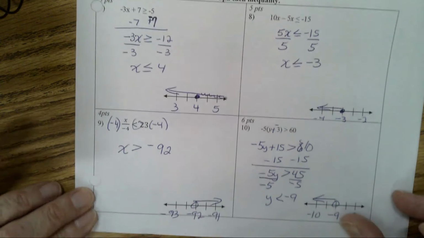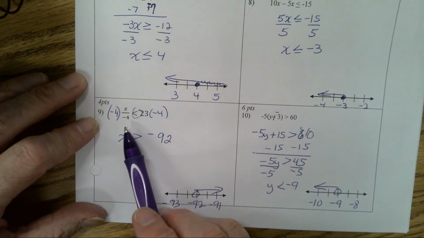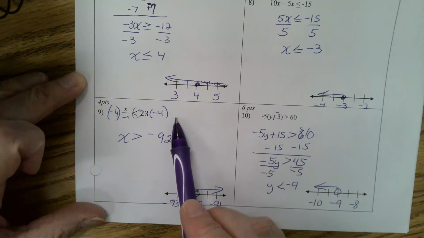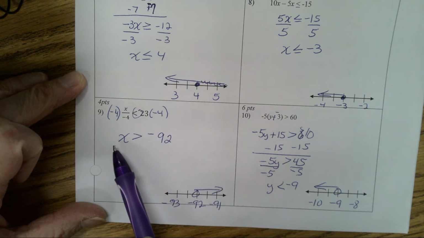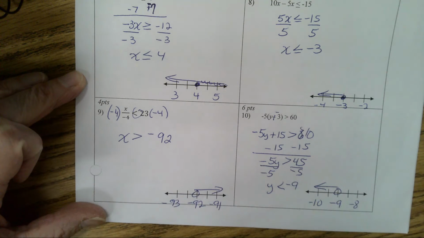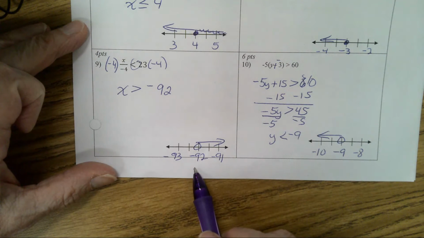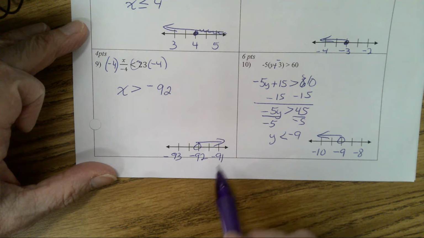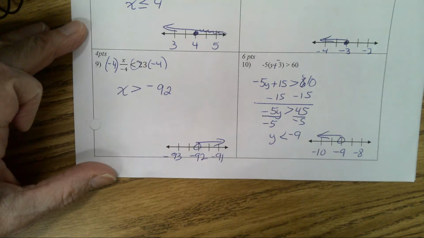Number 9. In this problem, to undo dividing by -4, we multiply both sides by -4 and you flip your inequality sign. X is greater than -92. Open circle on the -92 going to the right. Are there any questions? All right, number 10.